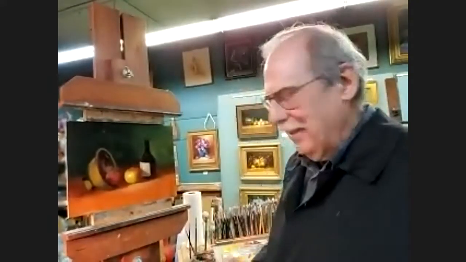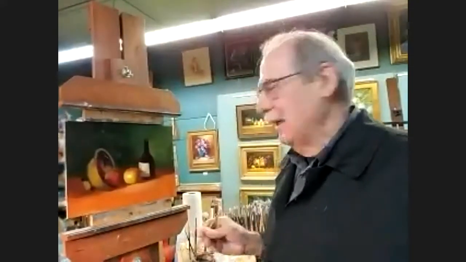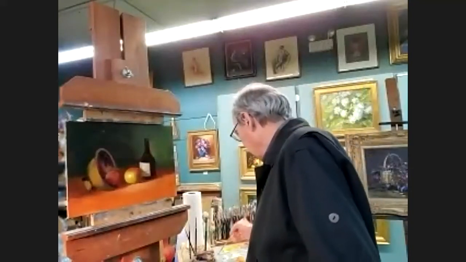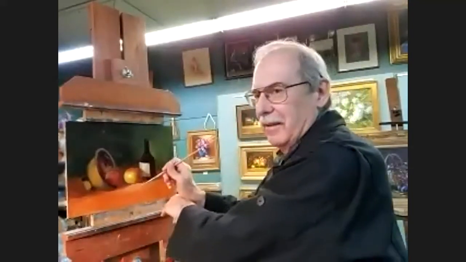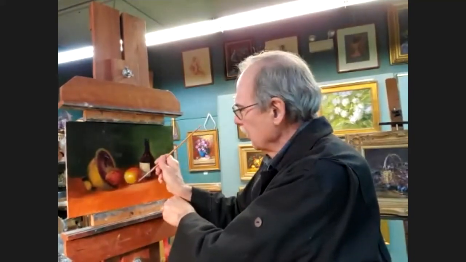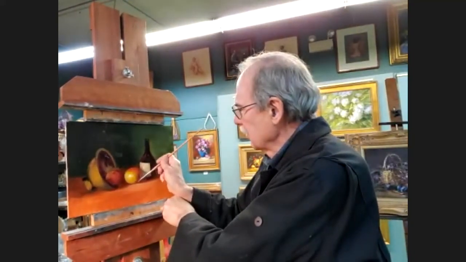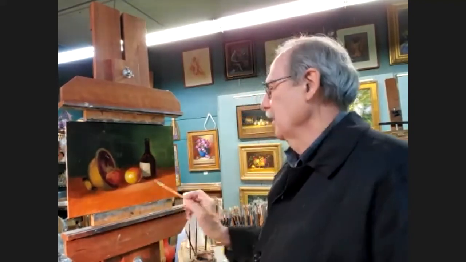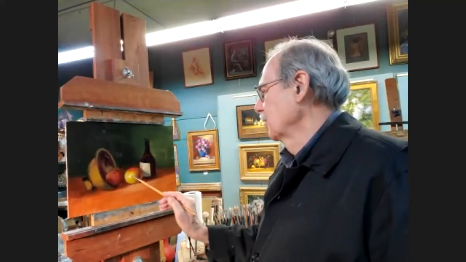So let's put the fifth plane of light in the yellow ochre. See, yellow ochre, you can use that anytime you want reflected light in a piece of fruit or a flower or a portrait. You know, the principle of reflected light is just so it's not as light as the main light.